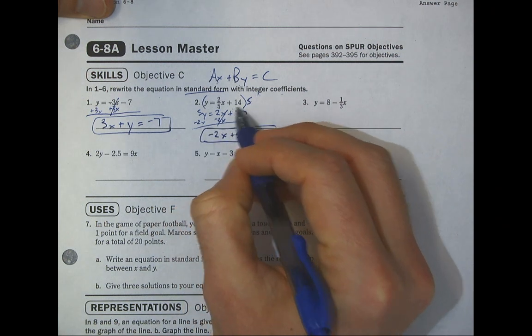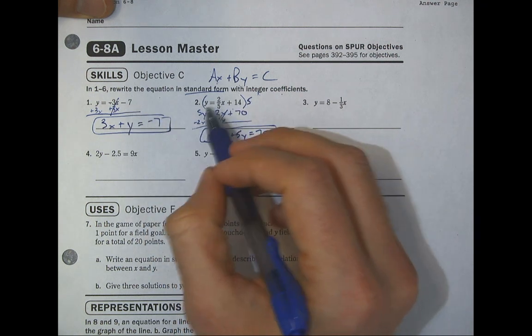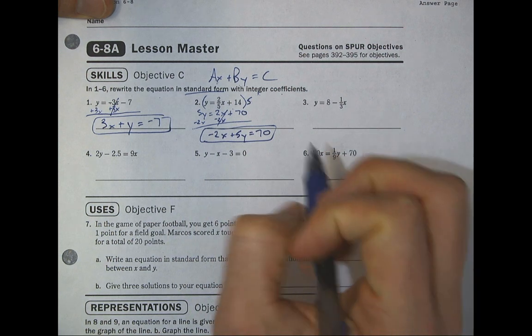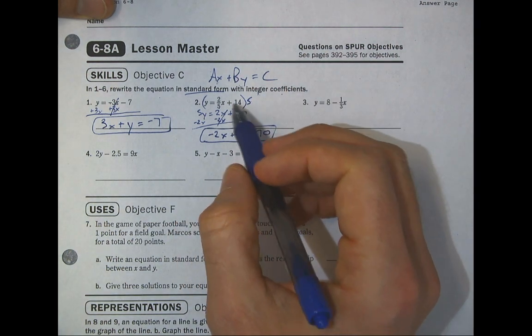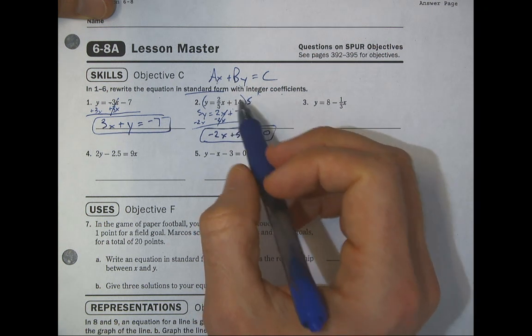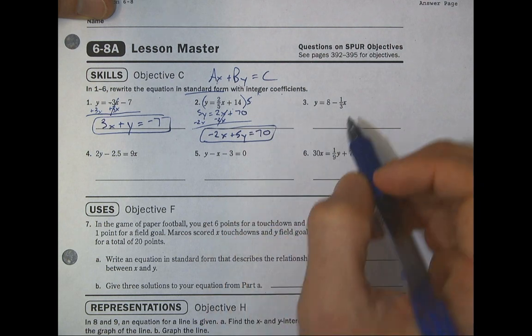Remember that these are equivalent equations. The same values that you plug in for x and y will make them both true. If you graphed them, it's the same line. So we're not changing the line. We're not changing the equivalency of the equation. We're simply putting it in a different form.